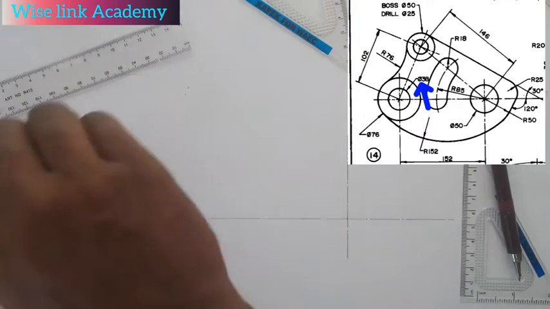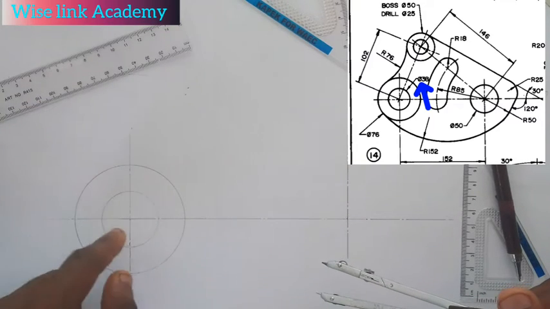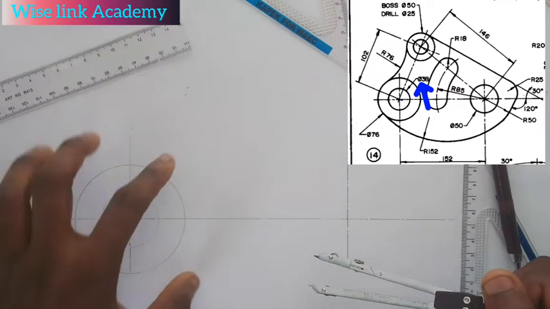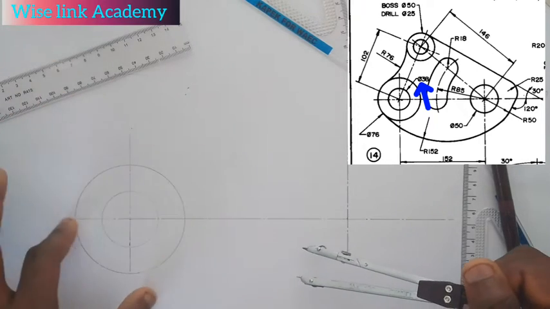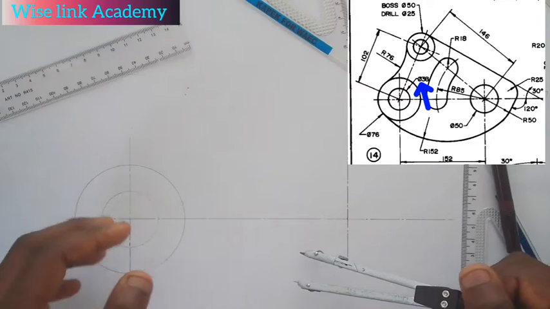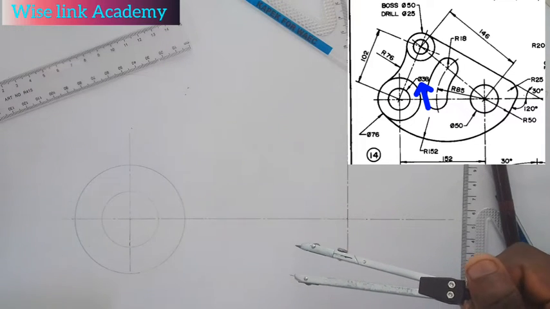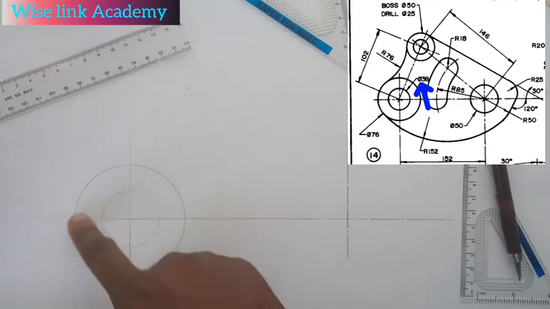Now what do you observe? These two circles are sharing the same center. So we call this a concentric circle. Whenever two circles share the same center, we call it concentric. That's another idea you need to note when it comes to technical drawing. So I've drawn these two circles.